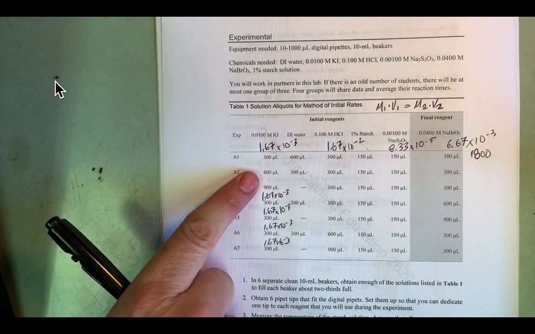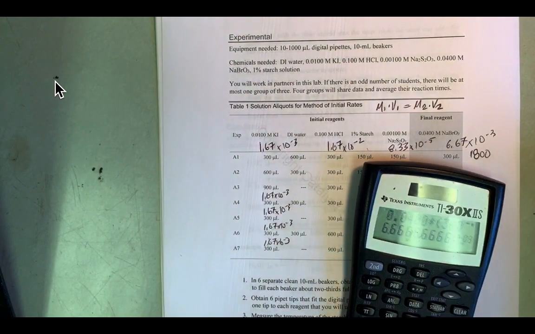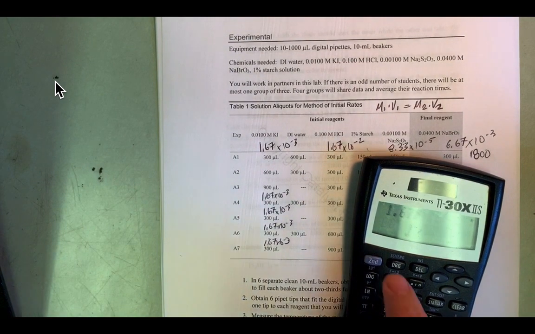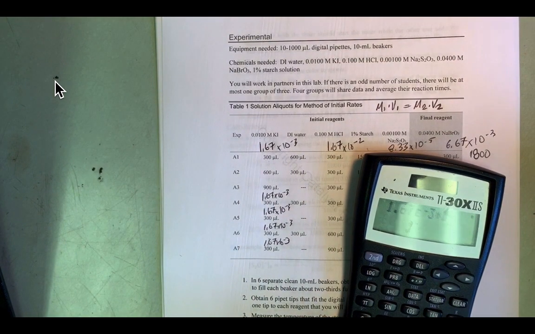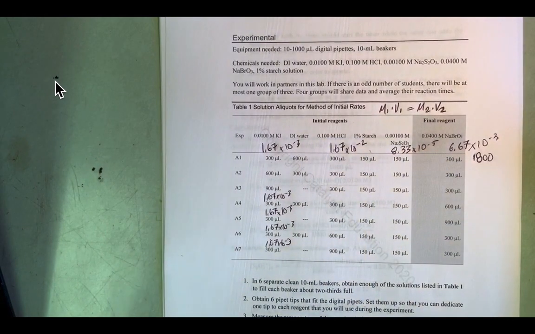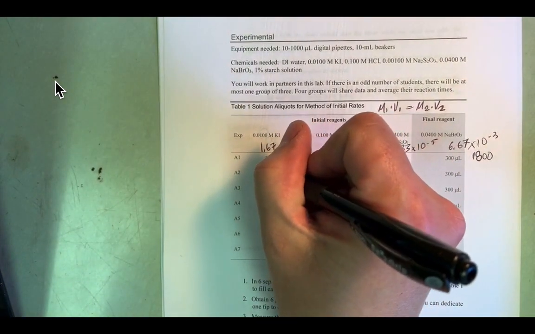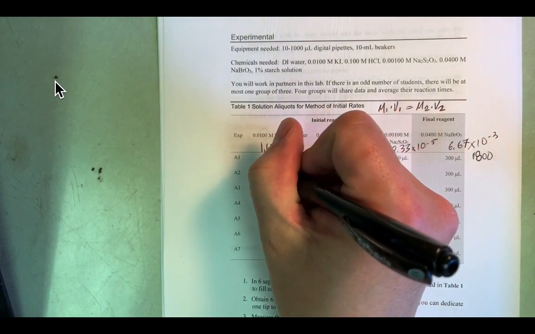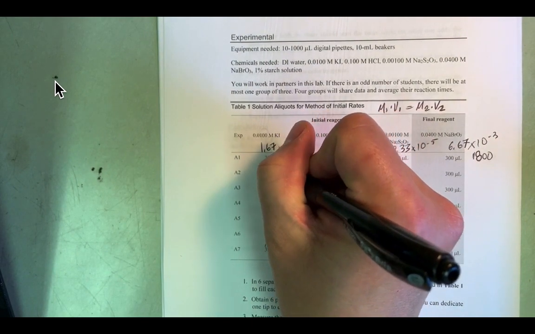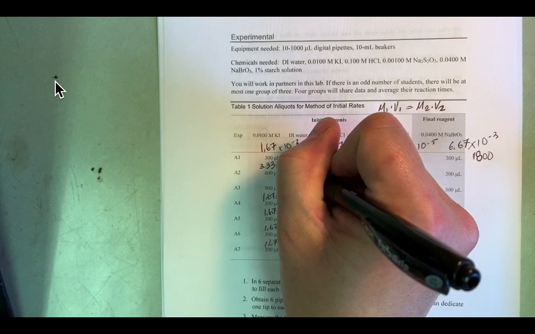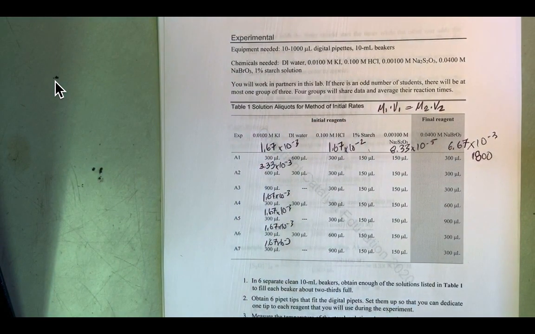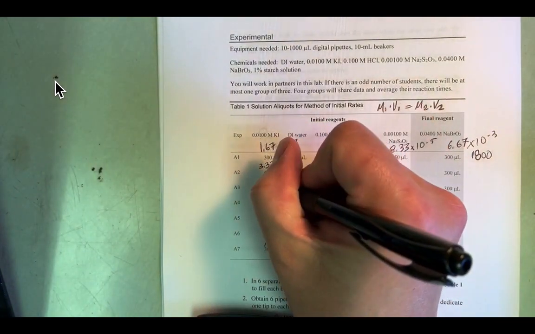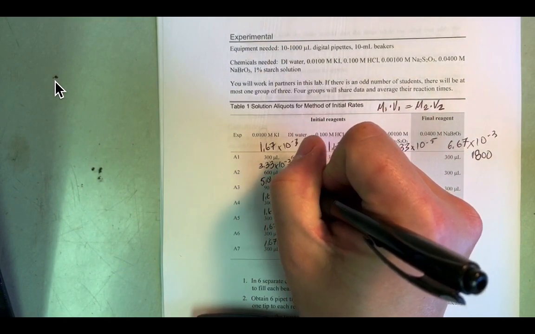This is double the amount. So if I just take my 1.67 times 10 to the minus 3 and double it, 3.33 times 10 to the minus 3. Or triple it, 5.01 times 10 to the minus 3.